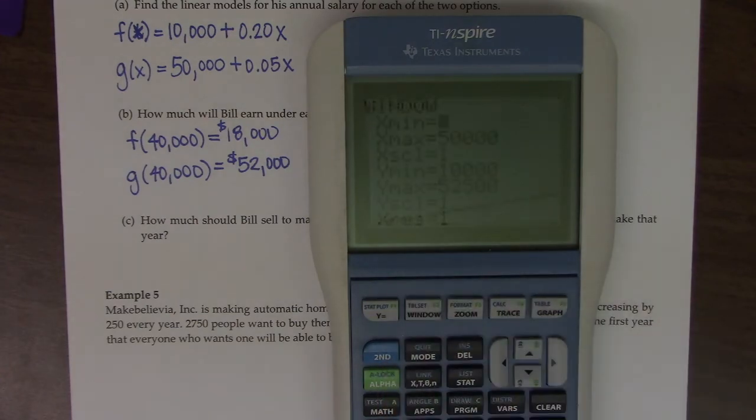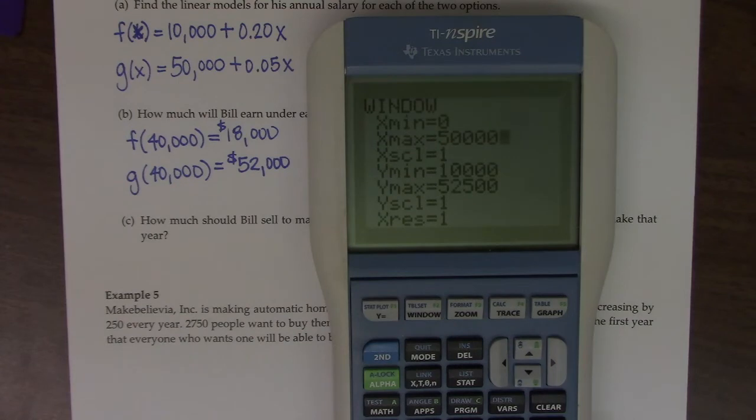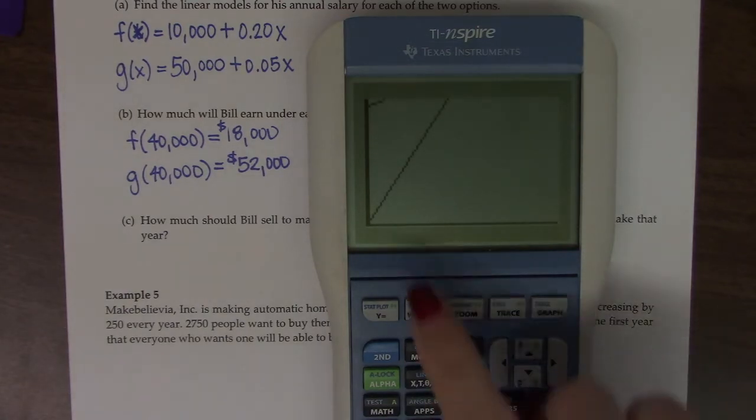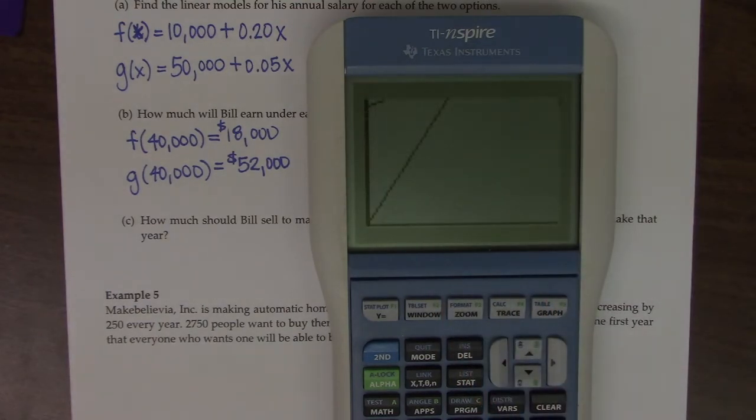So let's go back, and I'm just making an educated guess here. I'm going to go something crazy, and I'm going to say instead of $50,000, let's just blow it up to $500,000 and see what we get. So I still can't see the intersection, but it looks like we're getting closer. So now I'm going to zoom fit to adjust the Y scale. So we know it's somewhere between 0 and 500,000.